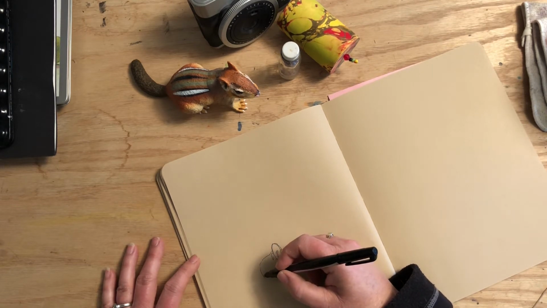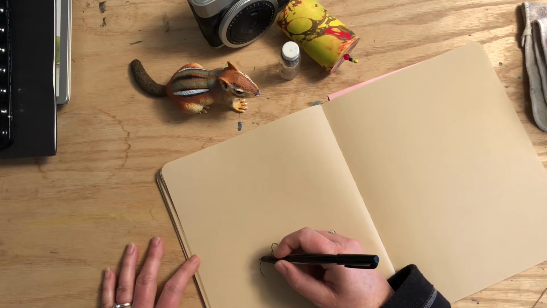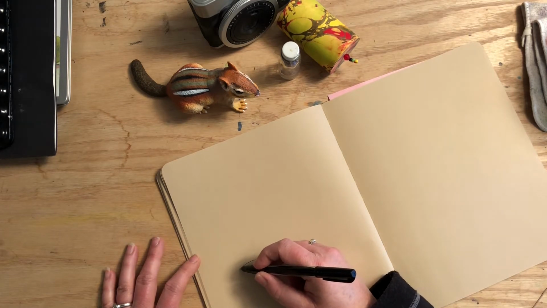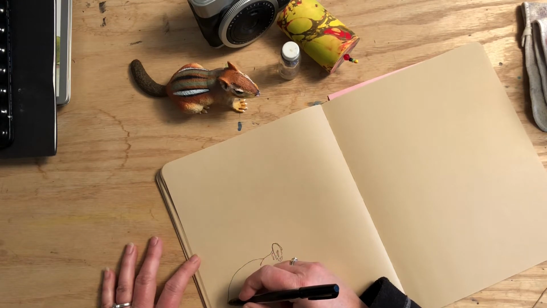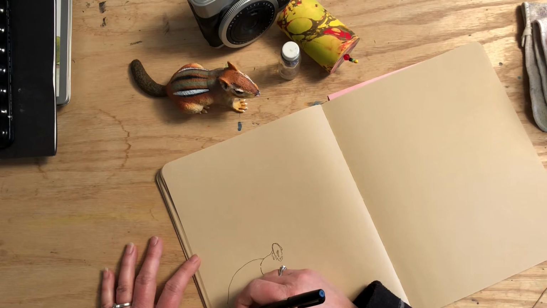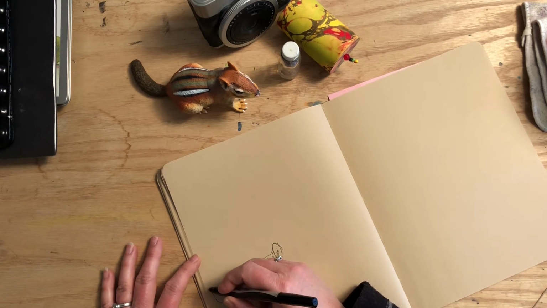Because I'm trying to go slow, and have my eye and my hand work together. So I'm thinking about looking at the chipmunk as I draw.